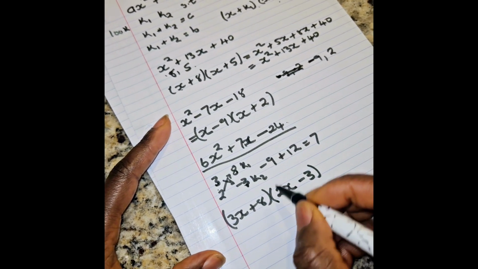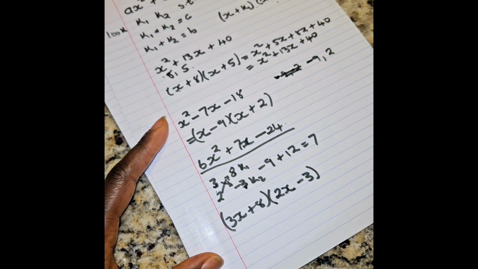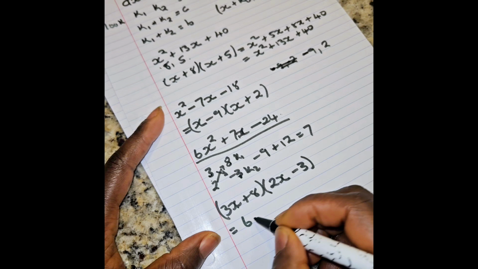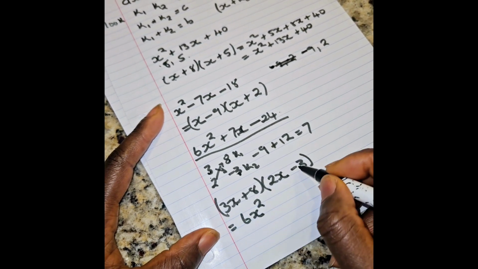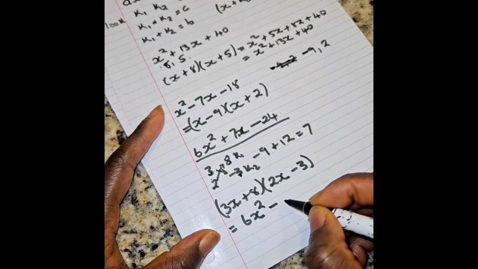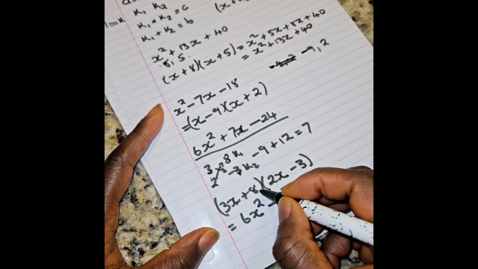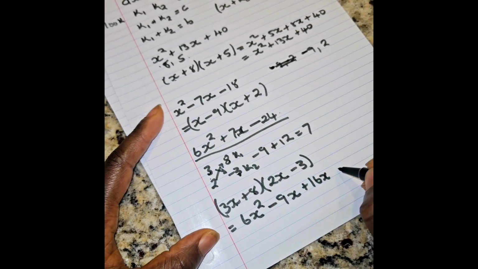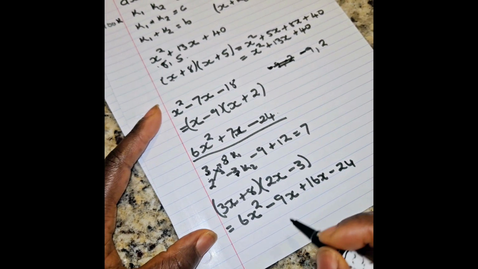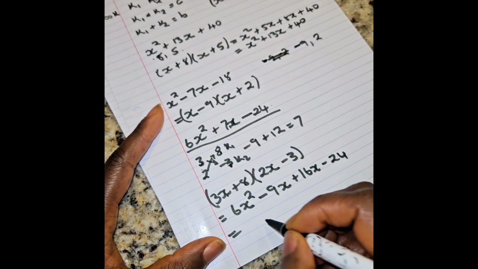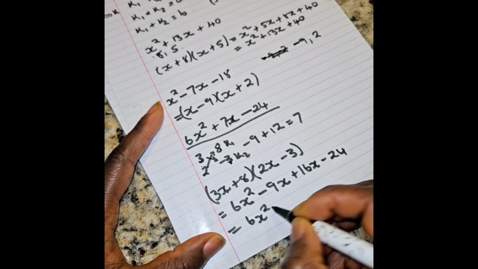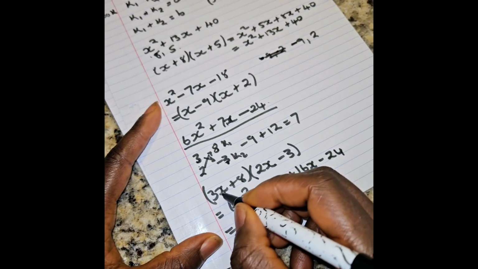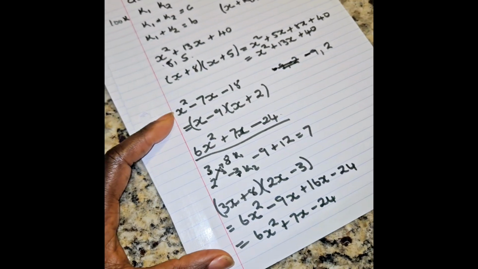And if I multiply this, I should get back to the original to tell me that my answer is right. So let's do the math. 3x times 2x is 6x squared. 3x times negative 3 is negative 9x. 8 times 2x is plus 16x. 8 times negative 3 is negative 24. And if I bring the like terms together, I'll have 6x squared plus 7x minus 24. So that means these are the factors of this.